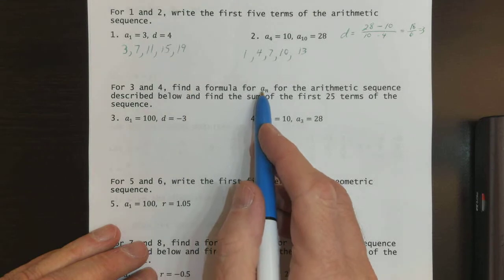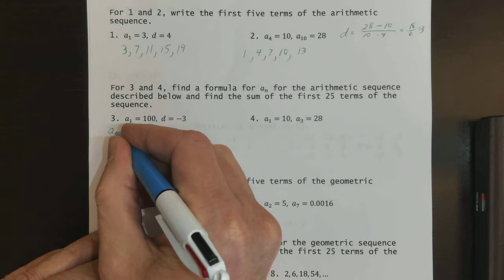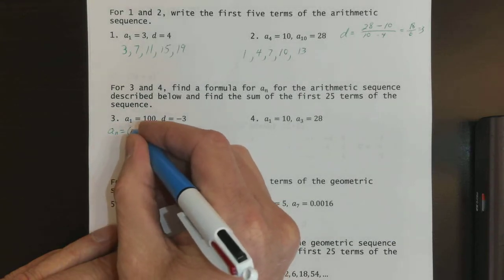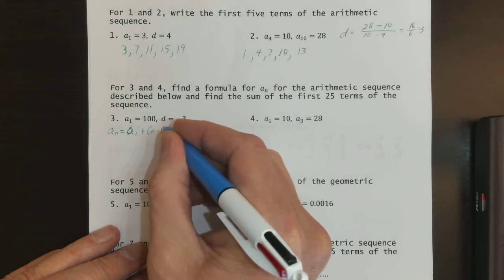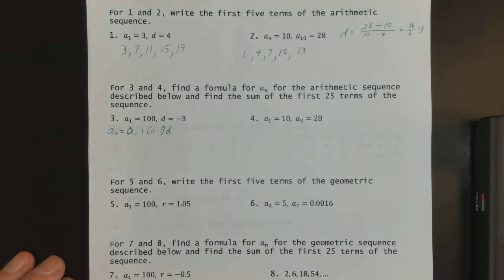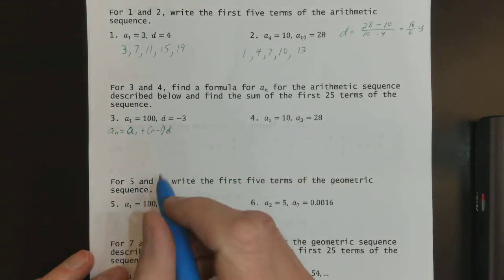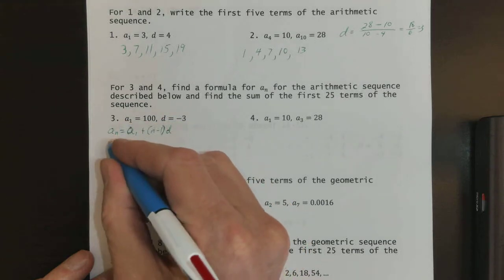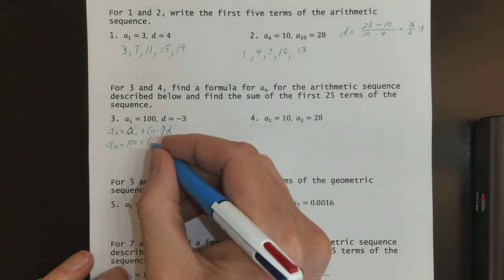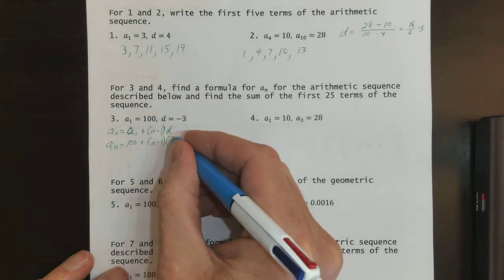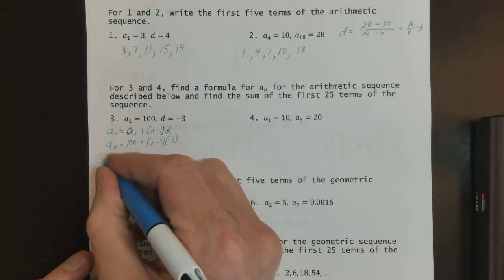Now, find a formula for A sub n for the arithmetic sequence. So A sub n is equal to A sub 1 plus n minus 1 times D. And I will have that on a formula sheet. All the formulas that I write out here will be on a formula sheet for you. So A sub n is the first term, which is 100, plus n minus 1 times negative 3. Okay, and I would be okay if you stop there.